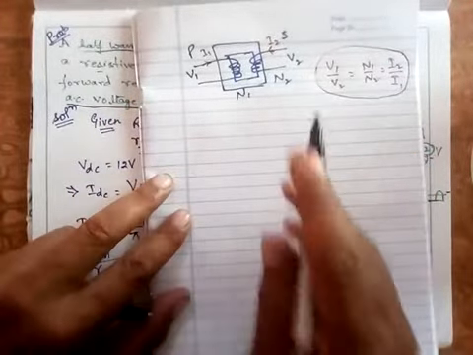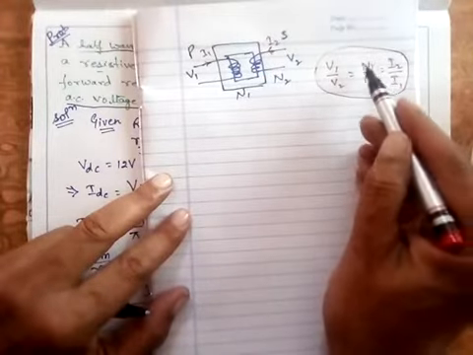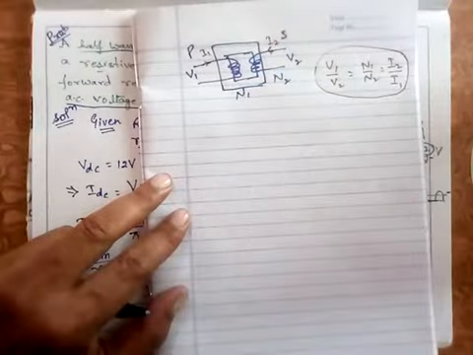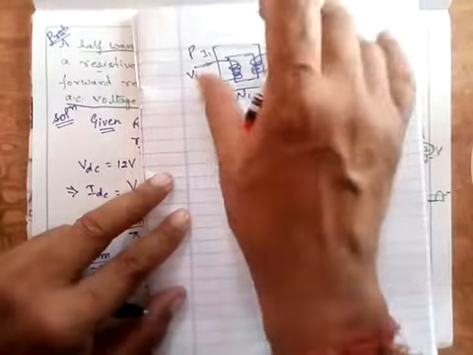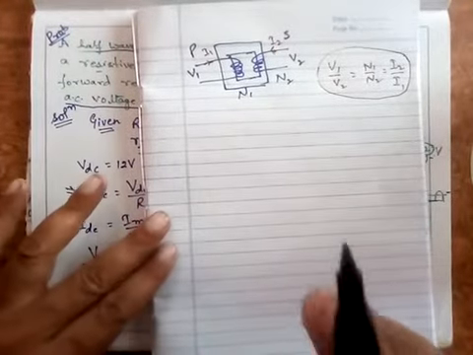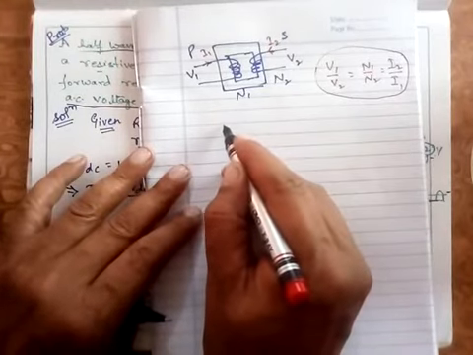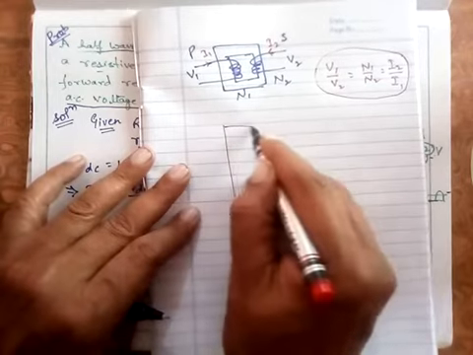This is an ordinary, simple transformer. Based on these turns, if N2 is greater than N1 or N1 is greater than N2, you can say the transformer is either a step up transformer or a step down transformer. The working principle of a center tap transformer is also the same. When I talk about a center tap transformer, it is a similar kind of transformer, the same type of transformer.